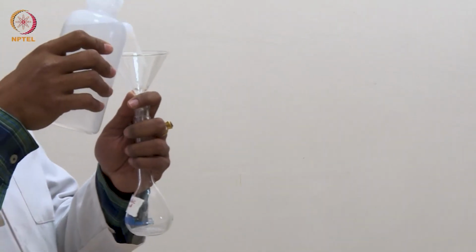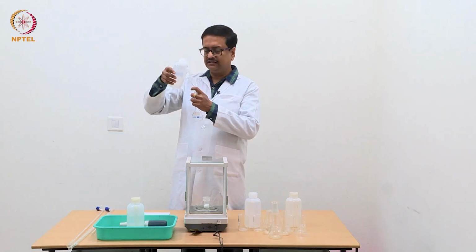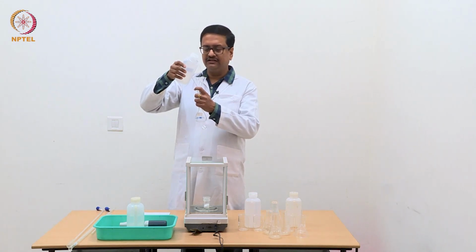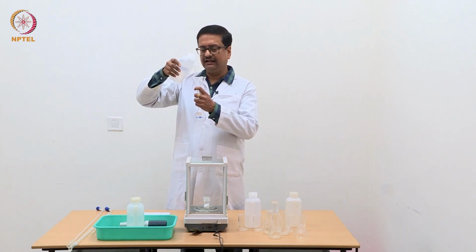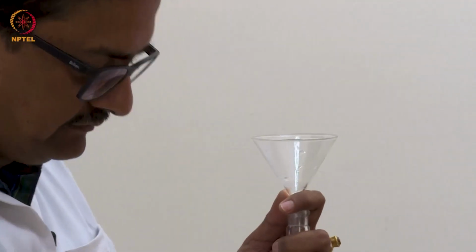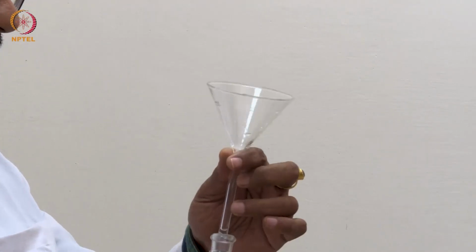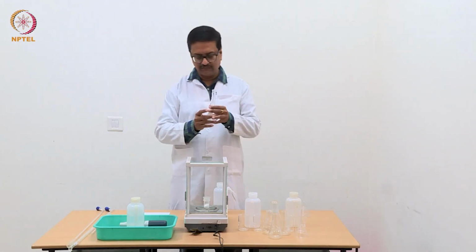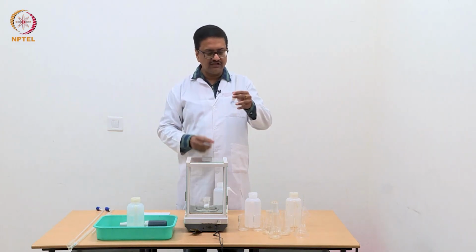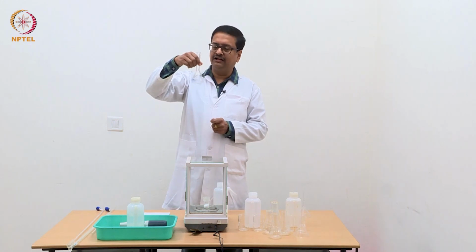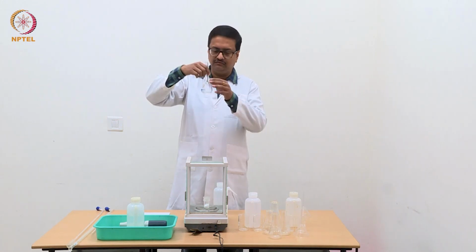So, let us now first dissolve this using distilled water. So, first I am washing the funnel so that we do not leave any oxalic acid in this funnel. Then one can remove the funnel from the volumetric flask. Try to dissolve the amount of oxalic acid that I have taken using this water.